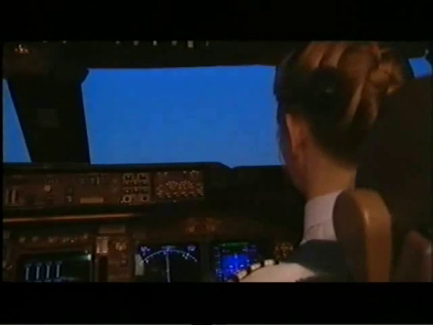Wind shear go around. Descending 500 feet. Descending 450 feet. Wind shear, wind shear, wind shear.